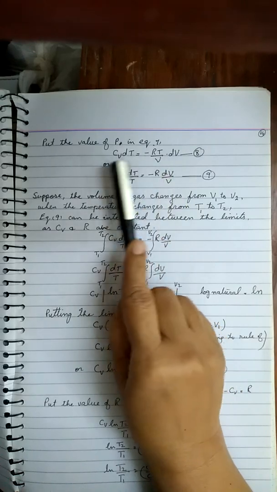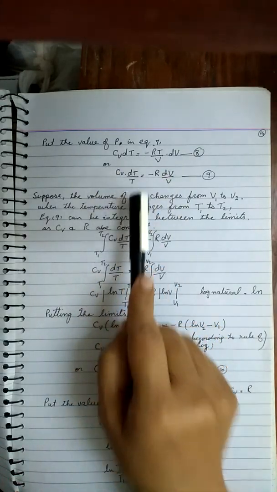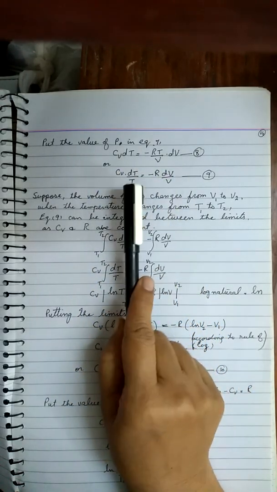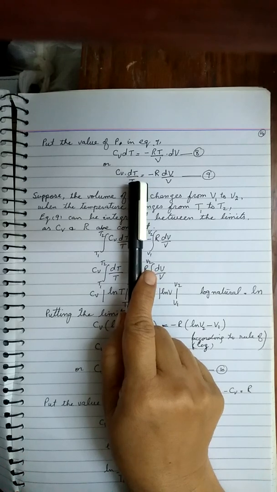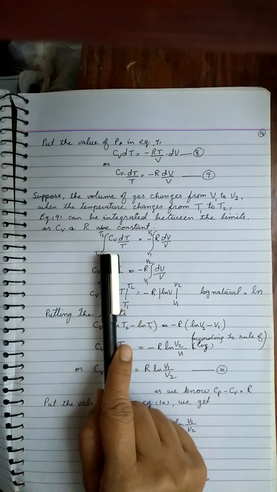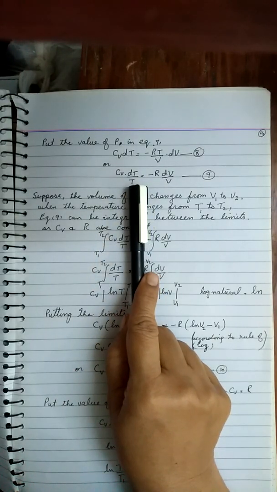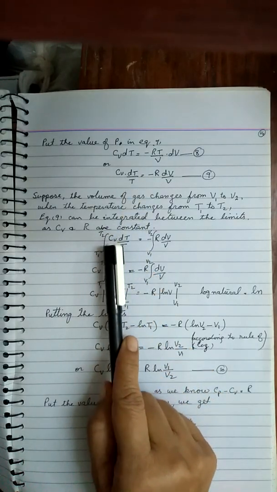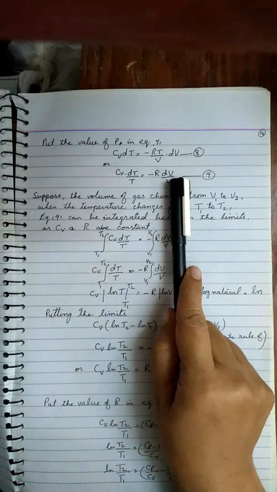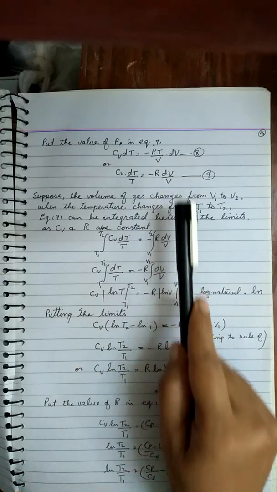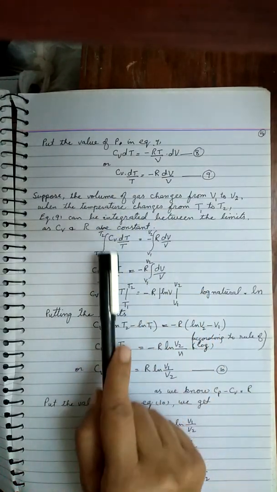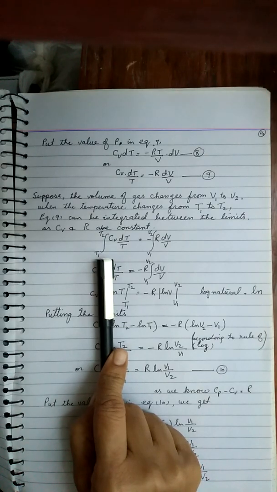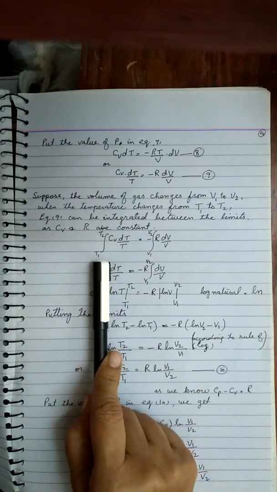I am just rearranging this equation. We can integrate this equation. In mathematical terms, d indicates differentiation. So we can integrate this equation between the limits. T will be integrated between the limits of T2 and T1, and V will be integrated within the limits of V2 and V1. Put the sign of integration with the limits T2 and T1.